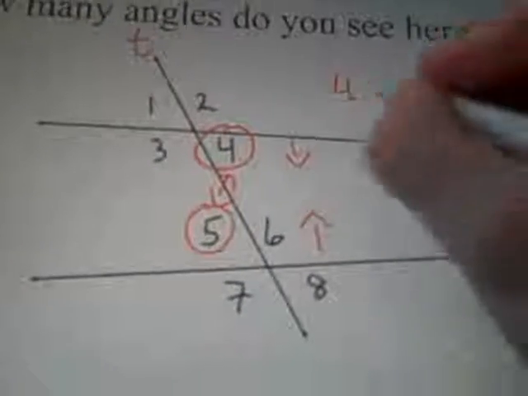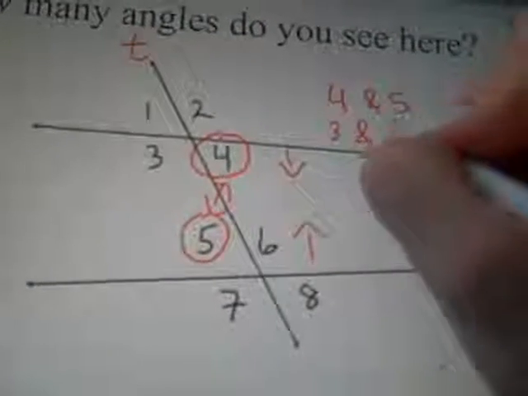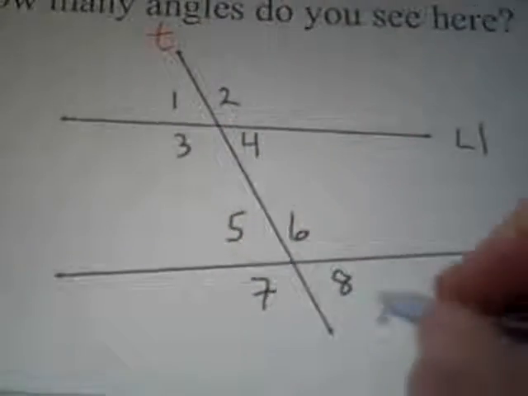What would be the other set? Yep, 3 and 6. Those are your alternating interior angles. Okay, we'll talk about what the relationships are a little bit later because it kind of depends on what we're dealing with here. So there's that one. The next one is alternating exteriors.